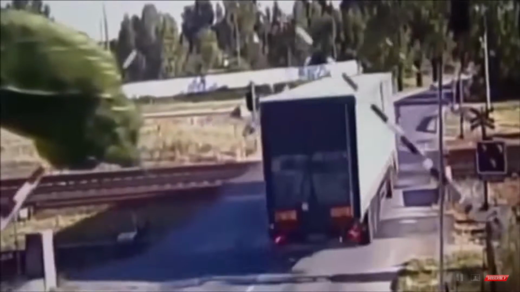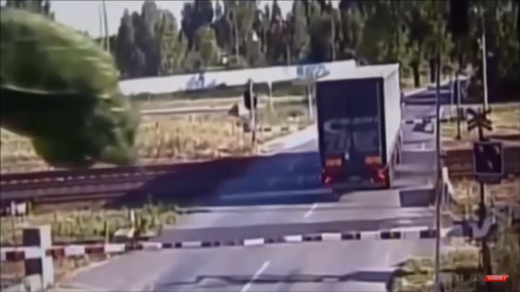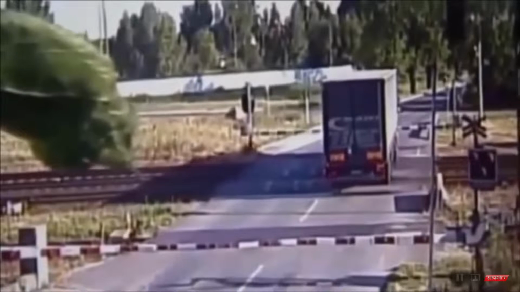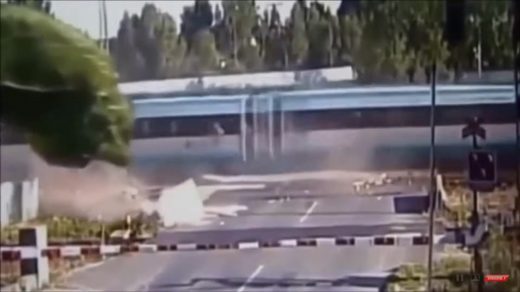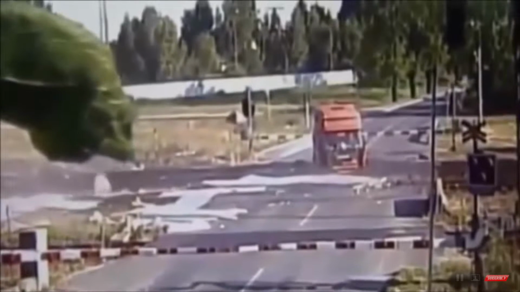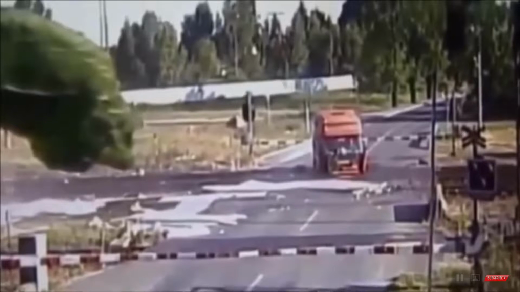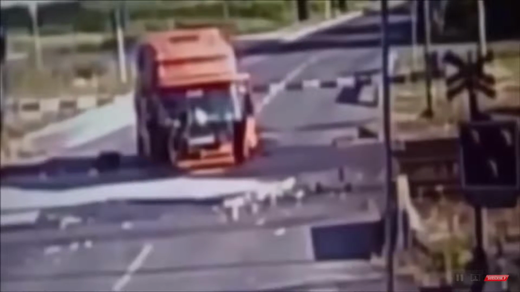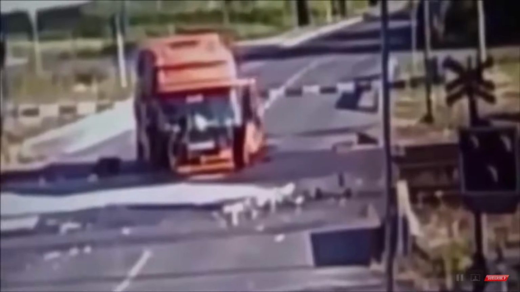In our last one, I'll let it kind of run just because it's fairly dramatic footage. Just a heads up, no one was hurt in this episode. Our train was traveling at about 50 miles an hour as it struck the truck that was stopped on the tracks. So watch carefully at the cab of the truck. You'll see the driver steps out of the cab and walks away.